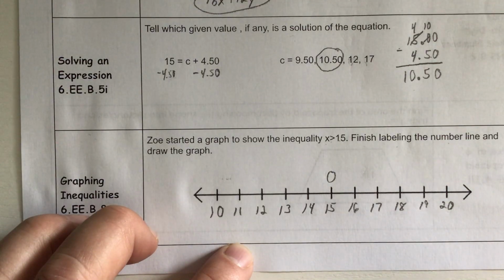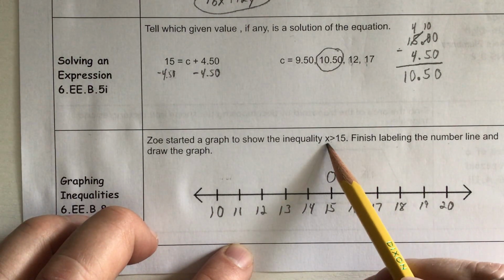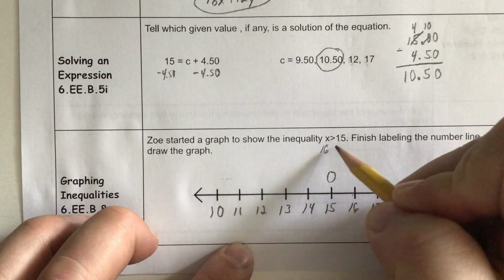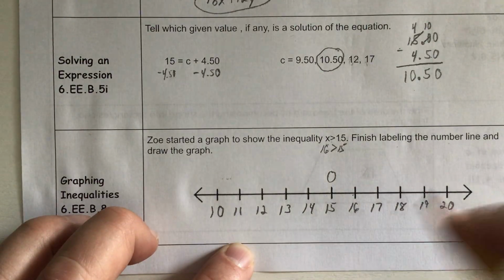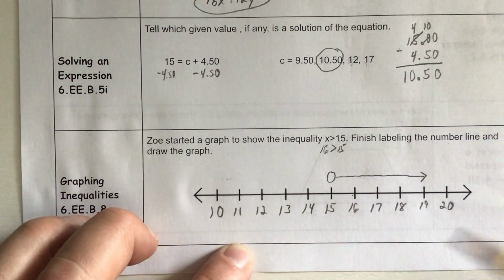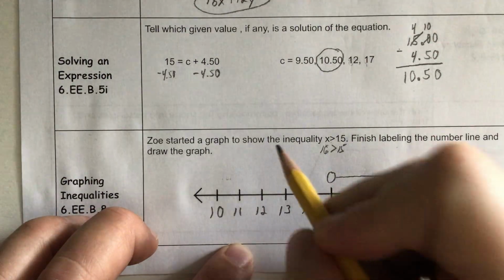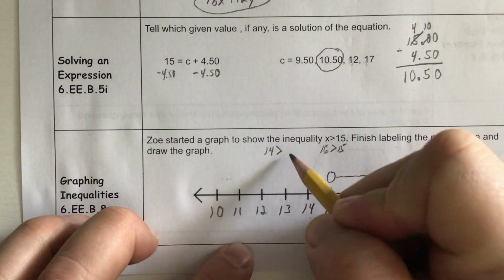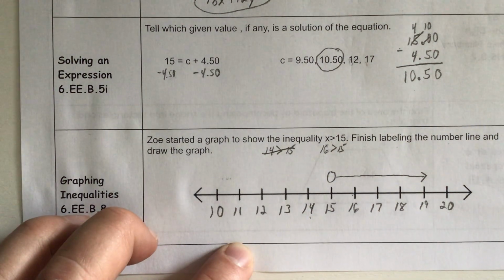Another way is to put a test point. So I want to see, is 16 an answer? If I plug that in for x, I would say 16 is greater than 15. Is that true? Yes. So that means that is one of my answers. So I'm going to draw my arrow pointing to the right. What I mean by a test point now is, let's try 14. Is 14 greater than 15? The answer to that is no. That's a false statement. So therefore, the arrow could not point to the left.